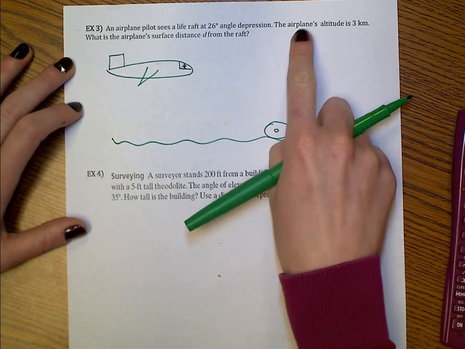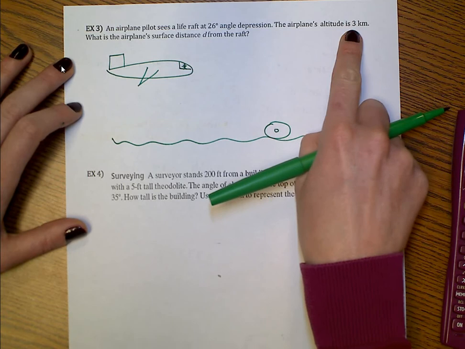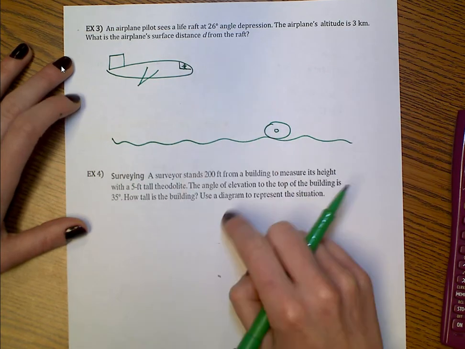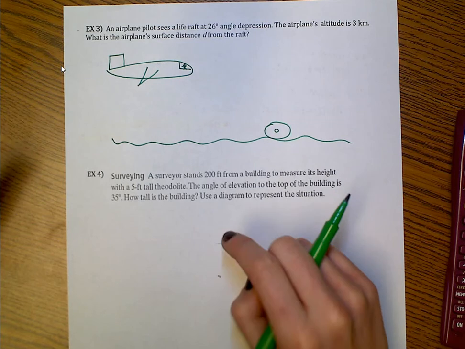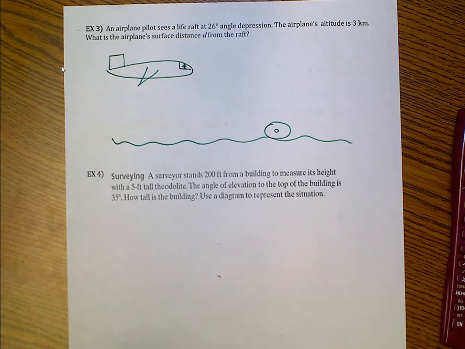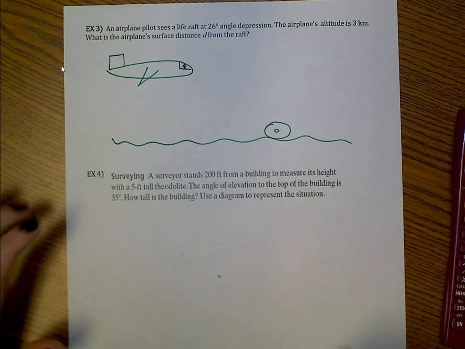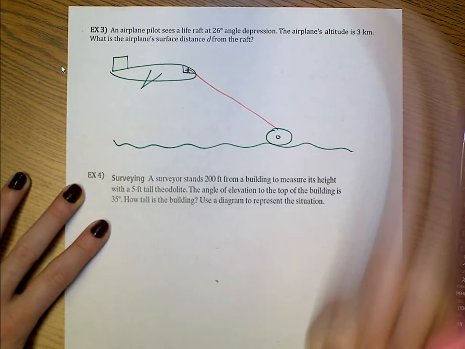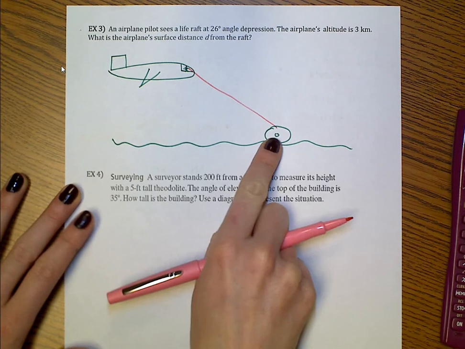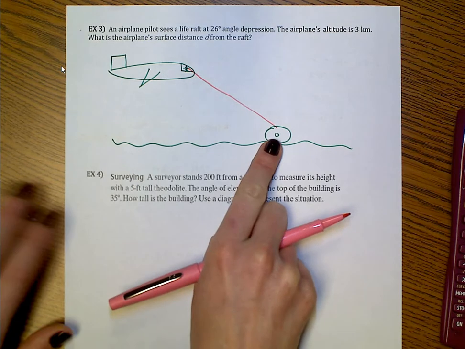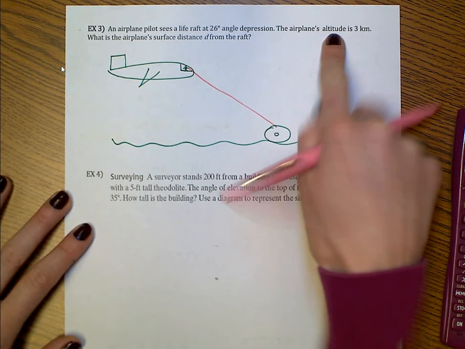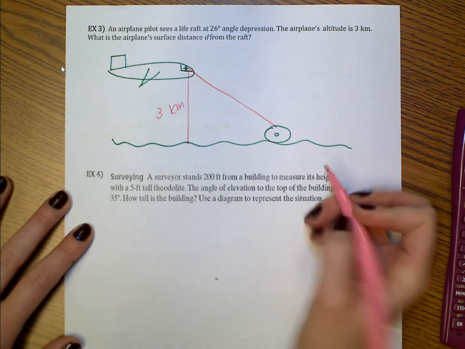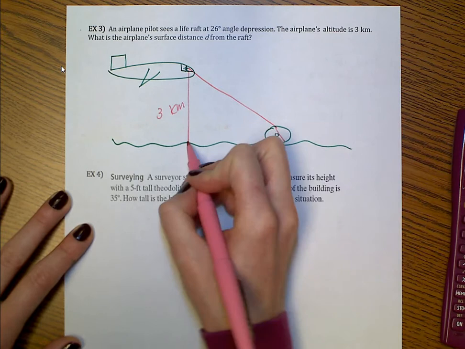That's a life raft, not a donut. Now, we know also that the airplane's altitude is 3 kilometers. What's this airplane's surface distance, d, from the raft? Now, here's what I need to do. I need to make a triangle out of this whole thing. So, I know that the pilot's going to be looking down at the raft. That's my line of sight distance. I would draw that for sure. The airplane's altitude, so that's how high it is, 3 kilometers. Complete my triangle here.